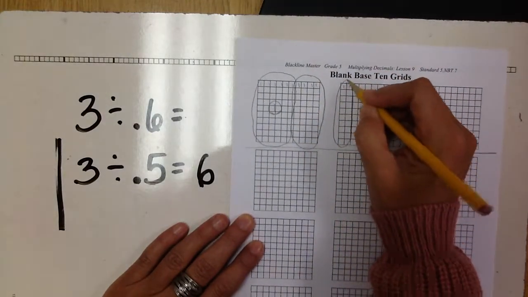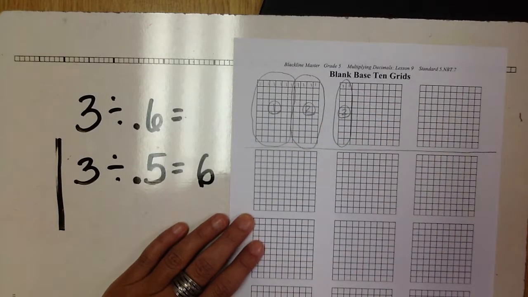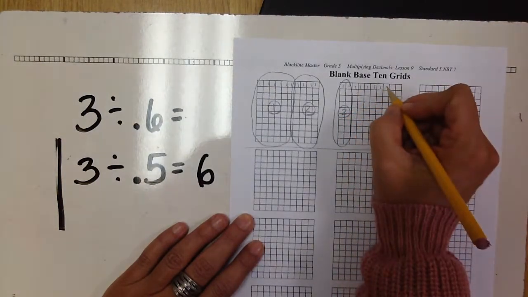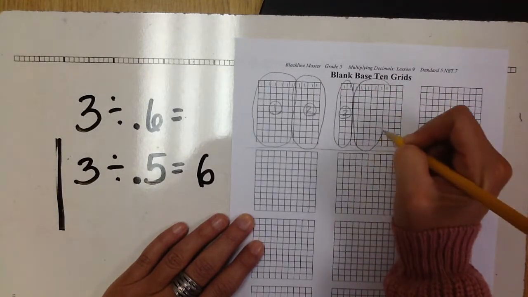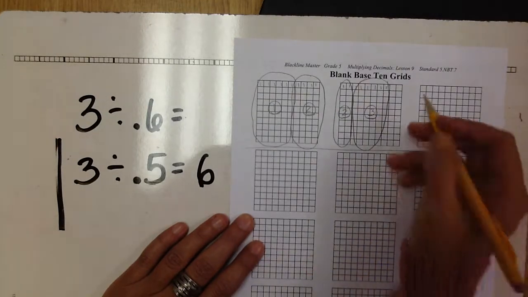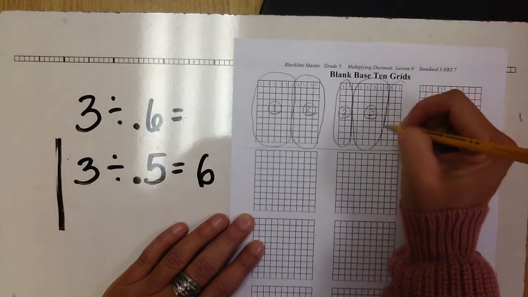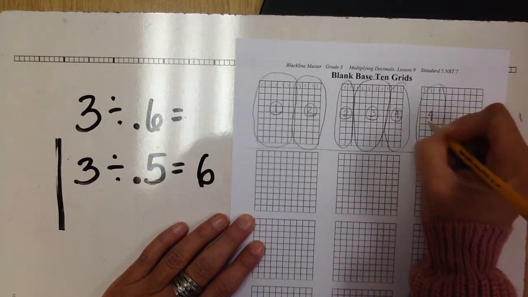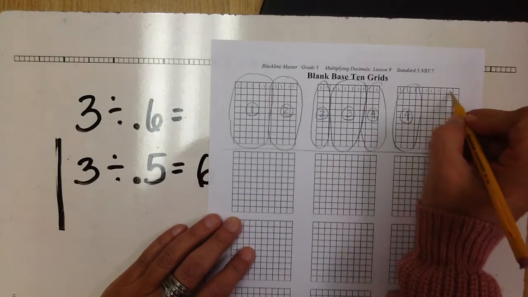until I can't make any more groups. So these 6/10 make up group number 2. I'm going to count off another group of 6/10, and that's going to be my group number 3, and then I'll continue doing that. 1, 2, 3, 4, 5, 6. So that's my 4th group of 6/10, and then finally 1, 2, 3, 4, 5, 6.